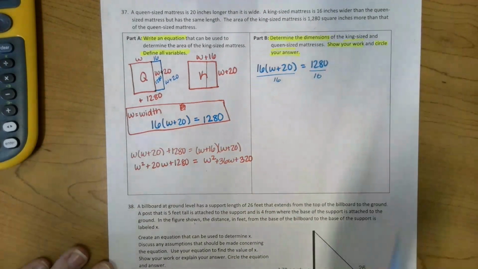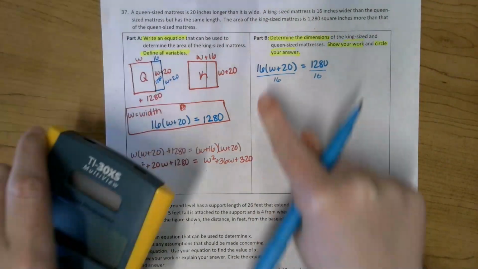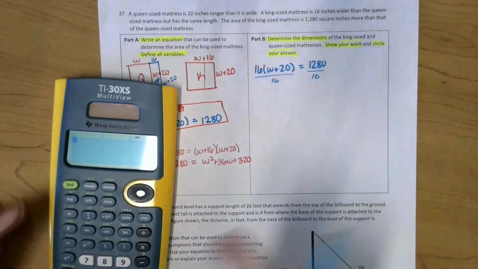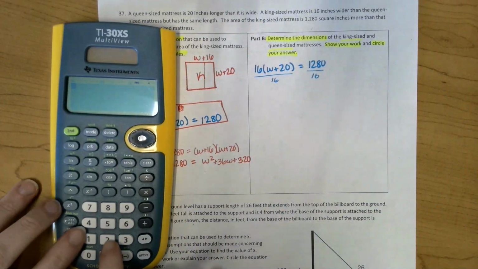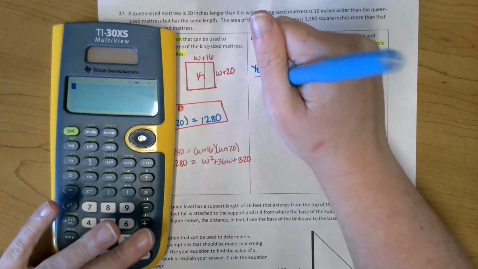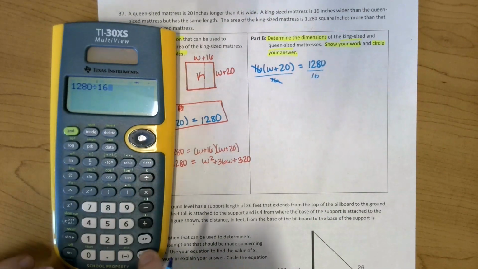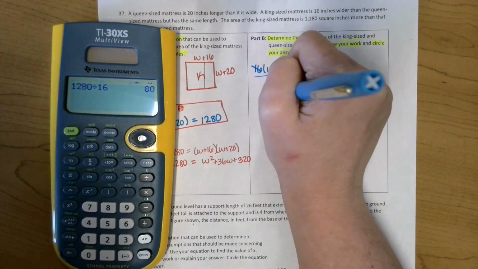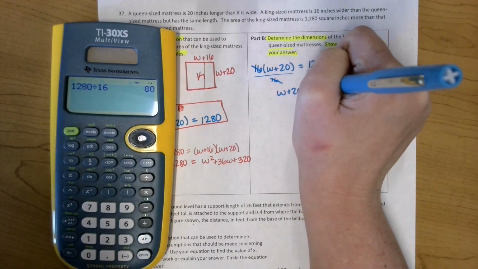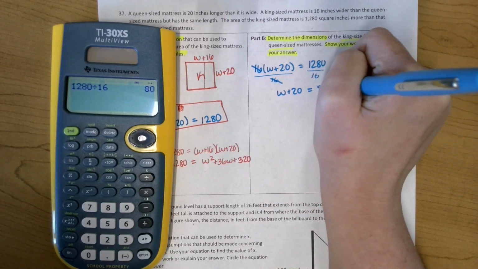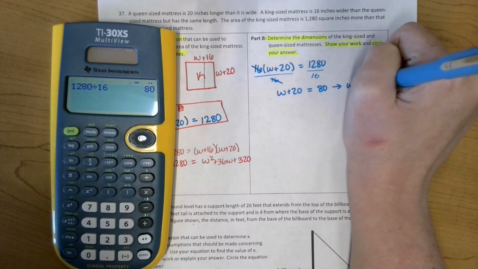You could have distributed by 16 as well, but then that'll be 16 times W, and then at the end you'll have to divide by 16. So let's just go ahead and divide by 16 now. 1280 divided by 16. W plus 20 equals 80. Subtract 20 from each side. W equals 60.